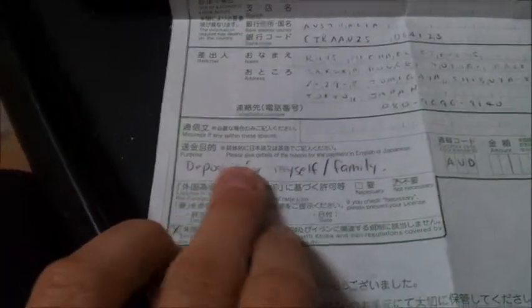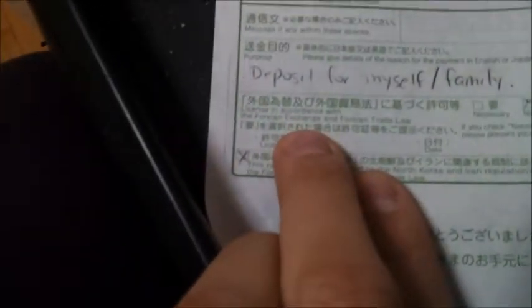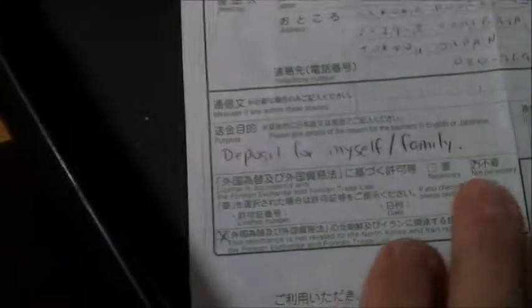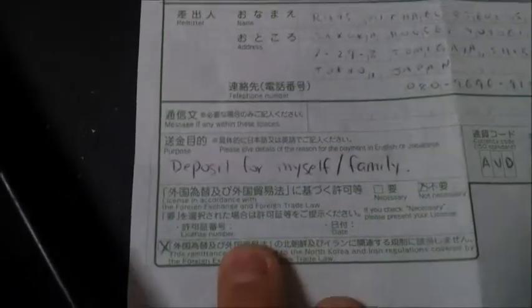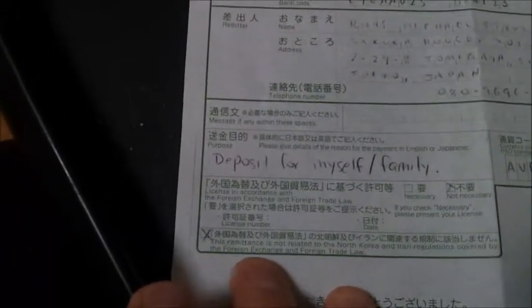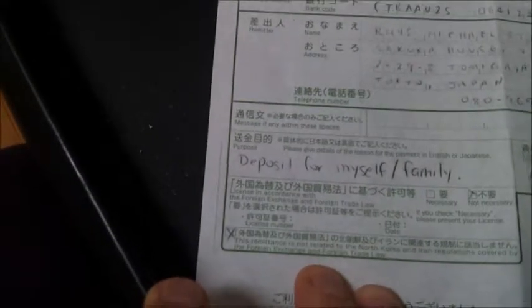Now, they showed me a list of reasons for it going into this account, and I chose deposit for myself/family. There was a whole bunch of other reasons, but that was the most applicable to me. I had to tick a box that says license in accordance with the foreign exchange and foreign trade law. I don't know what that means, and he said don't worry about it, so not necessary. Then I had to check the box saying this remittance is not related to the North Korea and Iran regulations covered by the foreign exchange. So I was like, yeah, North Korea, no.